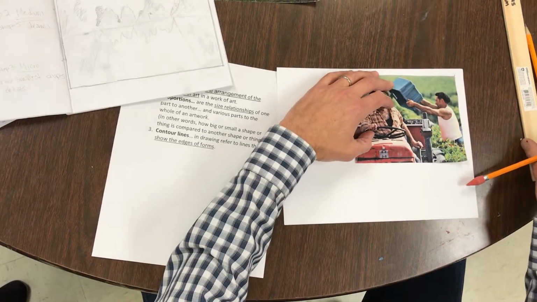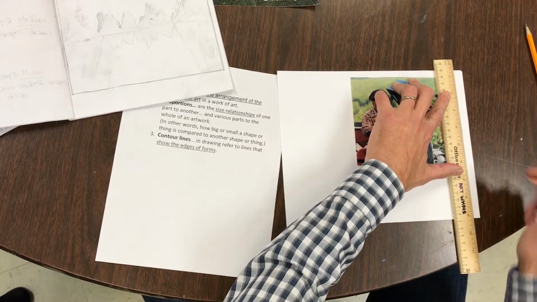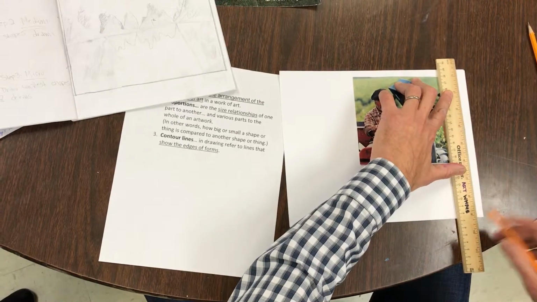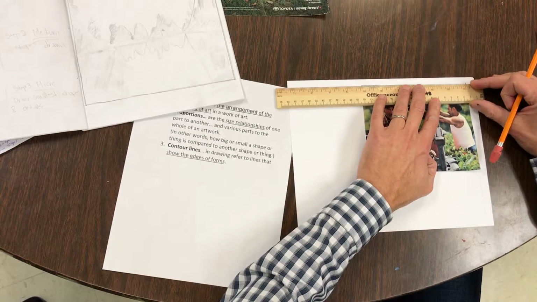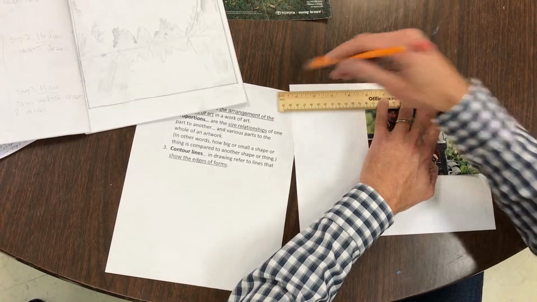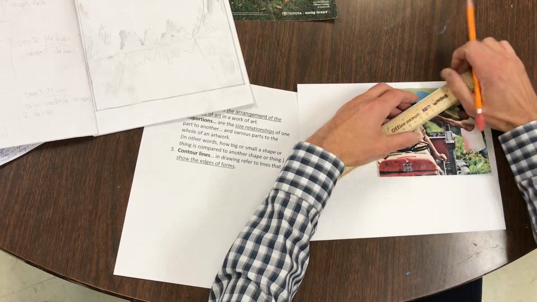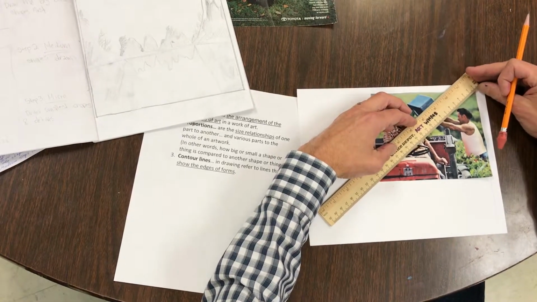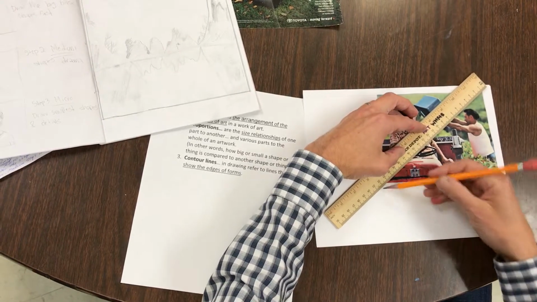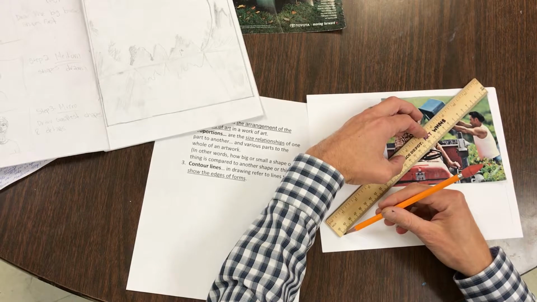And what I'm going to do is lightly draw a line down, lightly draw a line over, and then, going from this corner to this corner, extend a line out very lightly.